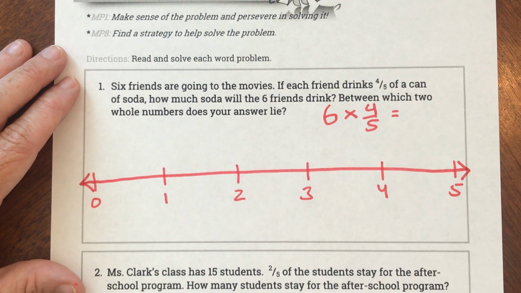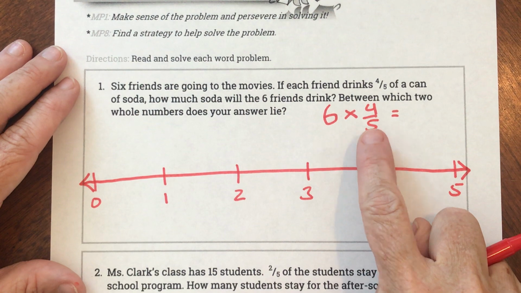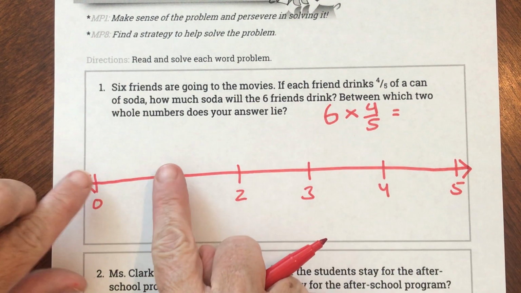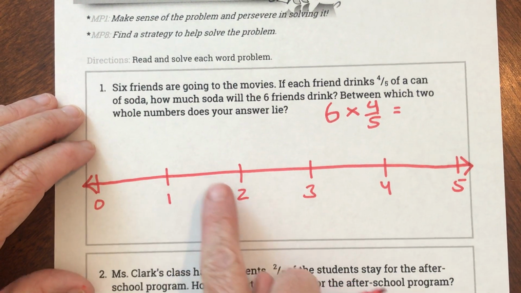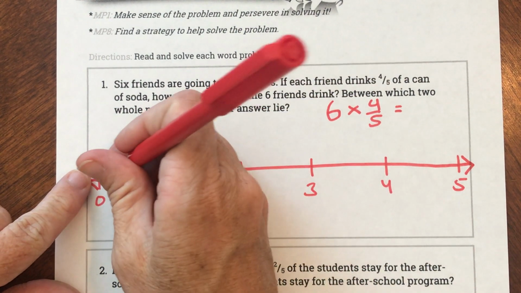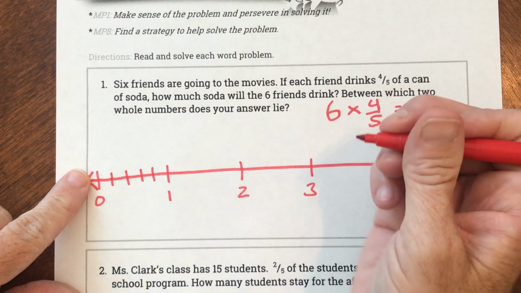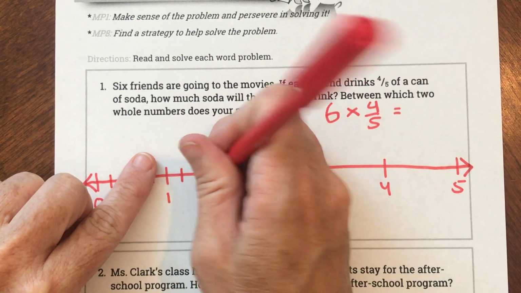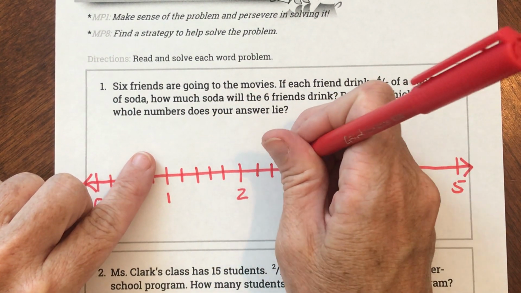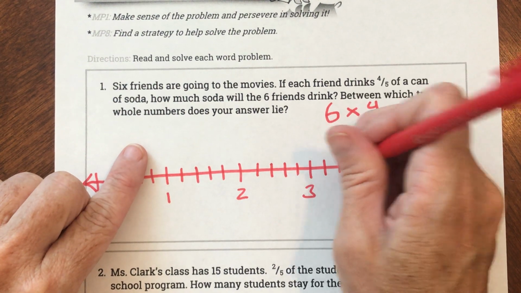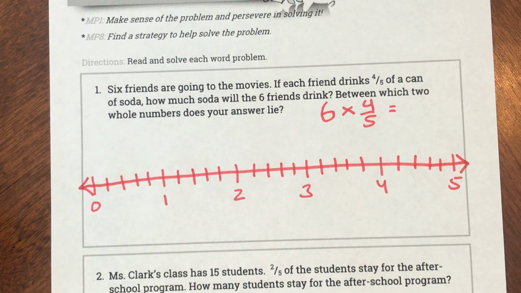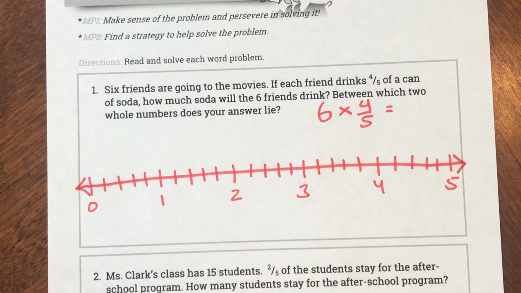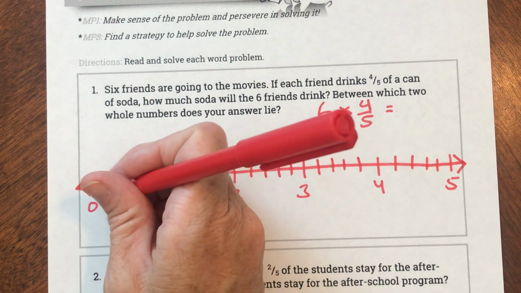We'll hope. Okay, and the denominator says it's 5, which means each whole number is divided into 5. Not my whole number line, but each whole number. So from 0 to 1, I have to divide it into 5 parts. From 1 to 2, I have to divide it into 5 parts. From 2 to 3, 5 parts. From 3 to 4, and 4 to 5. So each whole number gets divided into 5 parts. And then we have to label these, and it's going to be kind of tight because they're so small.